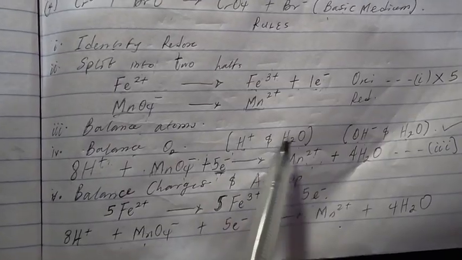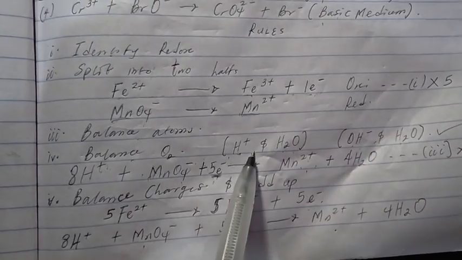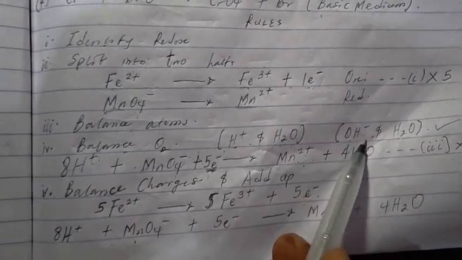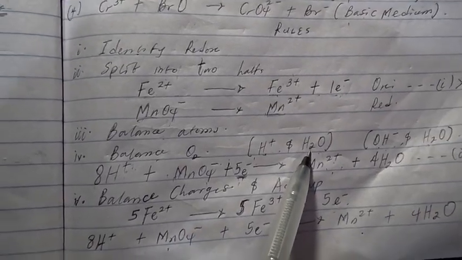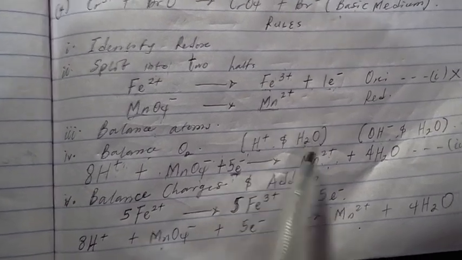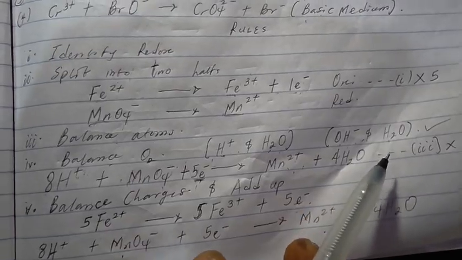In the next one now, we want to balance oxygen. To balance oxygen, this is the only place it used to differ. If it is in basic medium, we use this. If it is in acidic medium, we use this. So let's use this now. And I said that you always add water to the side with minimum oxygen if acid medium, then you add water to the side with maximum oxygen if basic medium. So let's do that here.